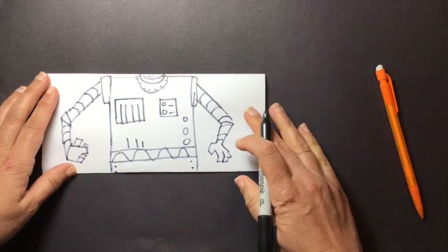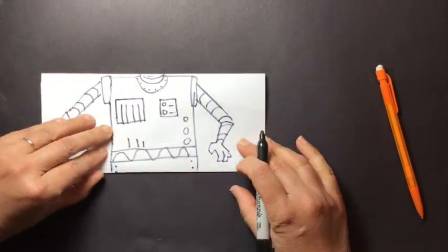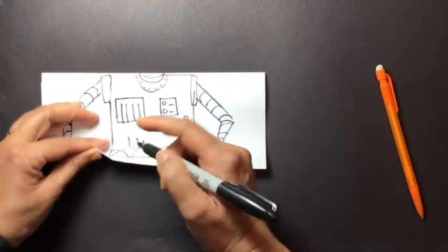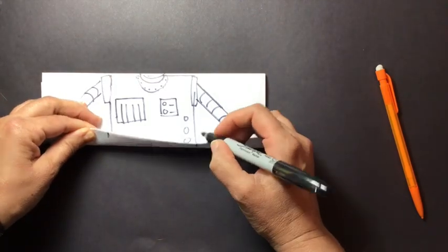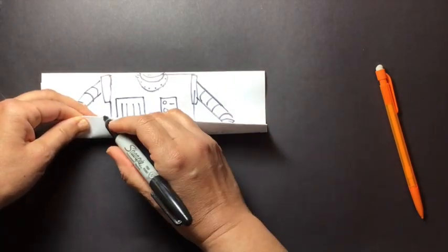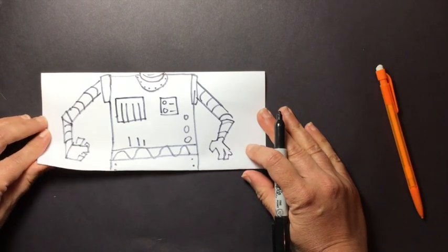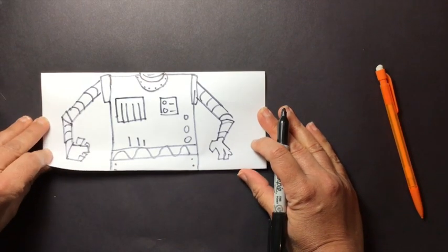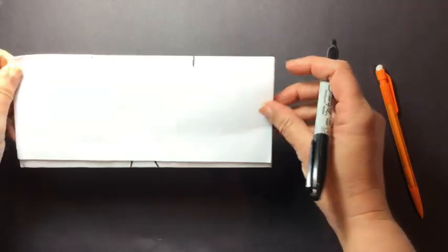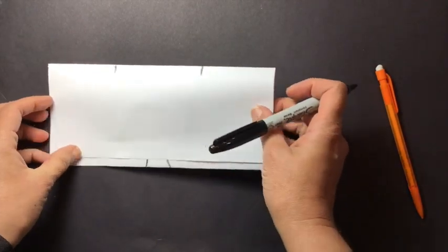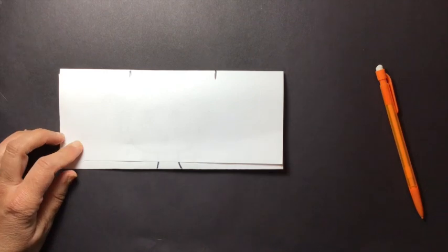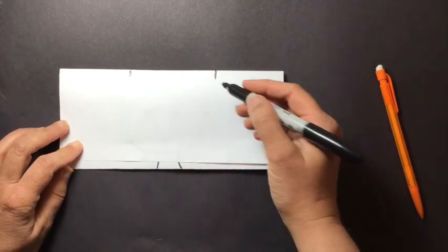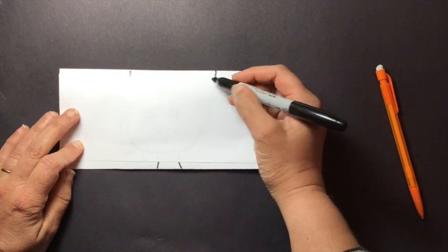Once you finish drawing the arms and the body, you're just going to flip it a little bit over and make sure your body overlaps just a little bit so that the next person knows where the legs are going to be. Before you pass it on, because you don't want them to see what you drew, you're going to flip it over like this and then pass it to the next person. When the next person gets it, they'll see these two little lines so they know where to start their legs and their feet.